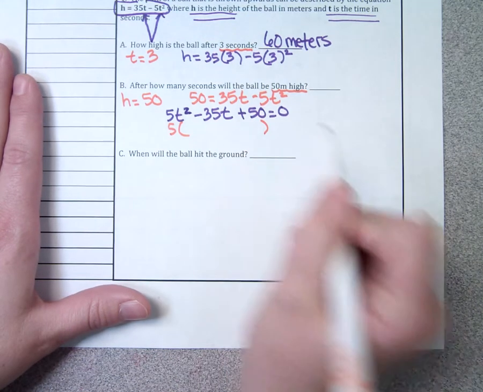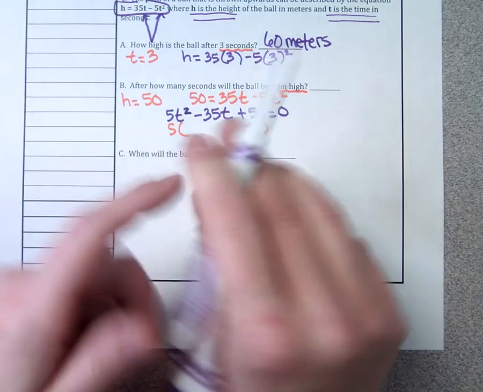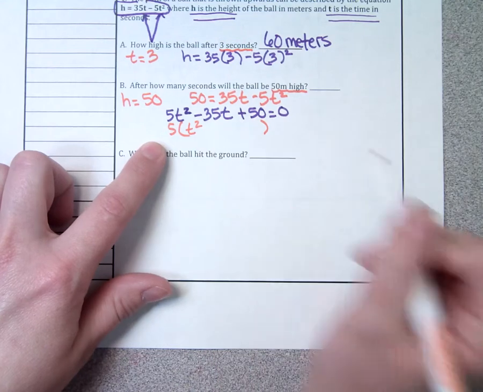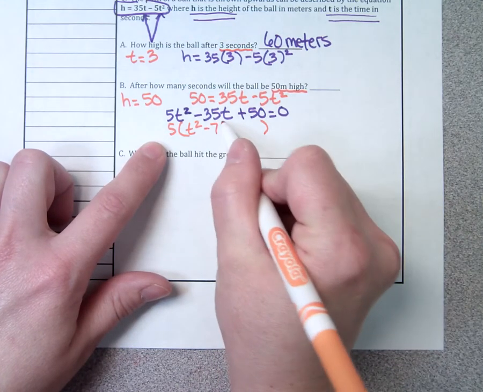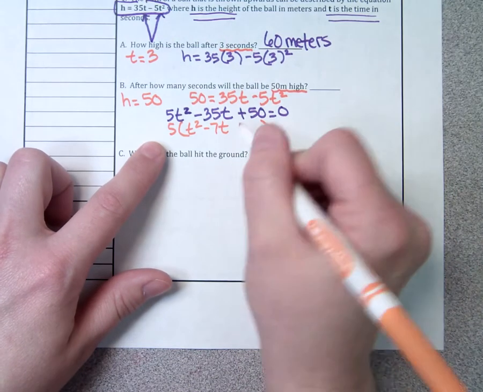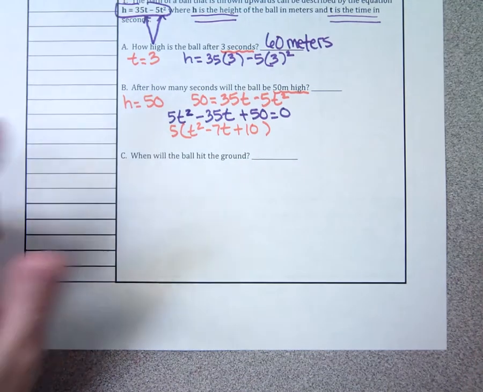Okay, so once I find the GCF, I build the parentheses behind it. 5 times what makes 5t squared? T squared. 5 times what makes a negative 35t? Negative 7t. And 5 times what makes 50? 10. Okay, I'm going to cover up my GCF, and I'm going to try it again.